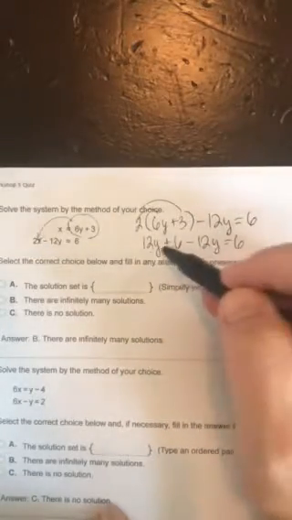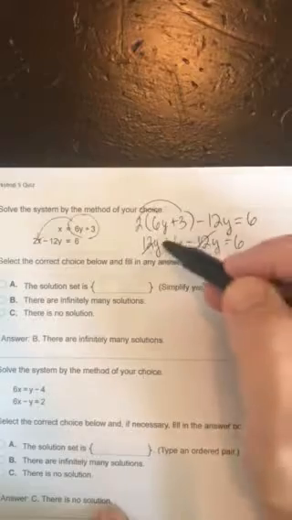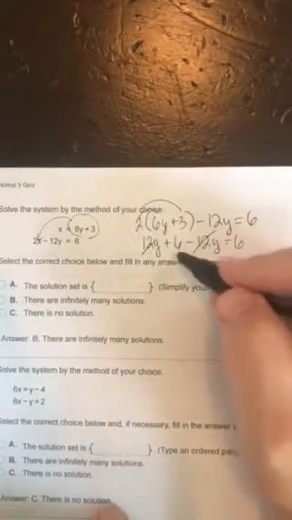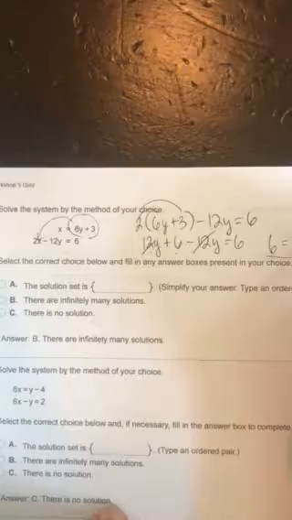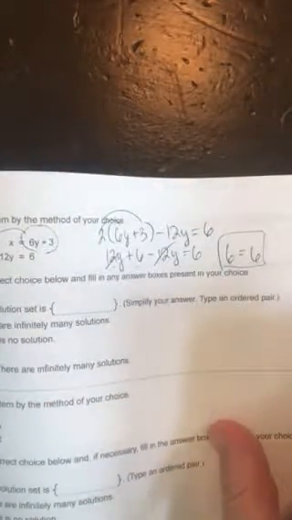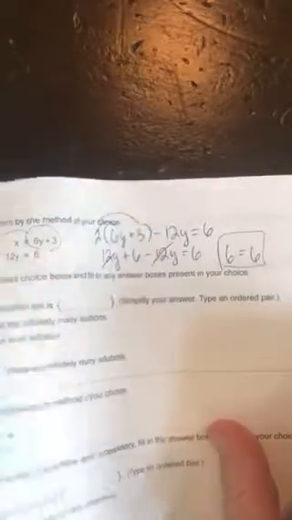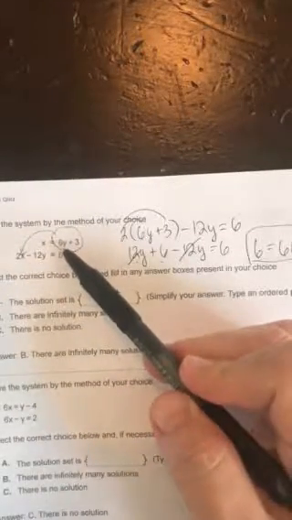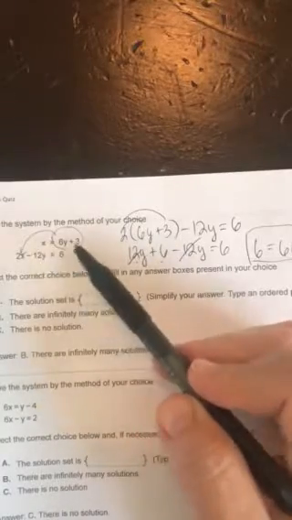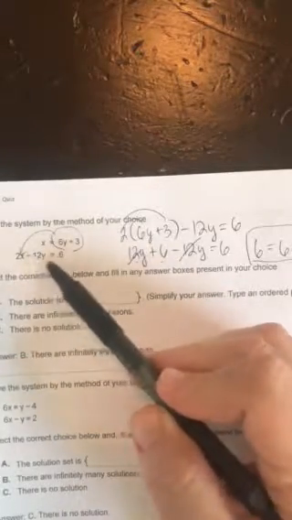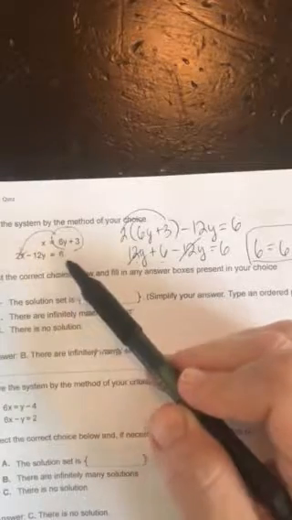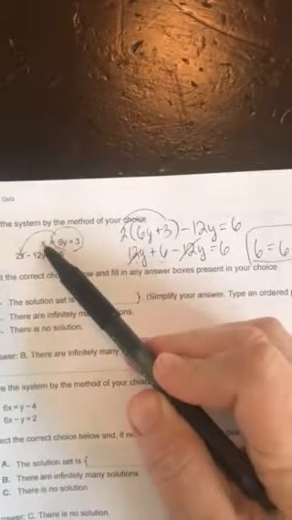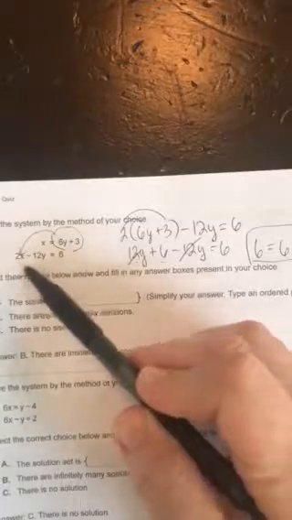So 12y and 12y, if you notice, those are going to cancel and make 0. 12y minus 12y is 0, and I'm left with 6 equals 6. So let me ask you, in this world, when is 6 equal to 6? Well, of course, the answer is always. So what it's telling you is it doesn't matter what number you put in for x. It's going to bring out a number for y, and that same number is also going to work, and if you put another number in for x and you get a number for y, you can put those again in here.